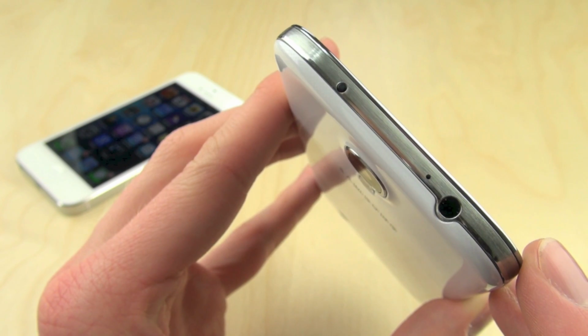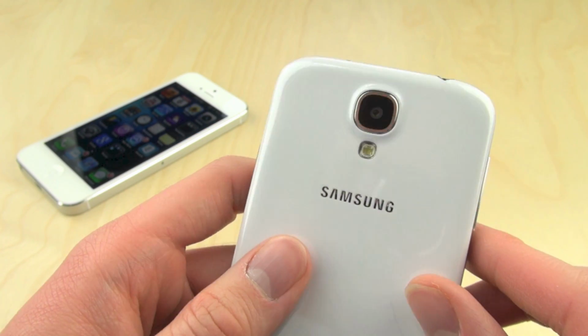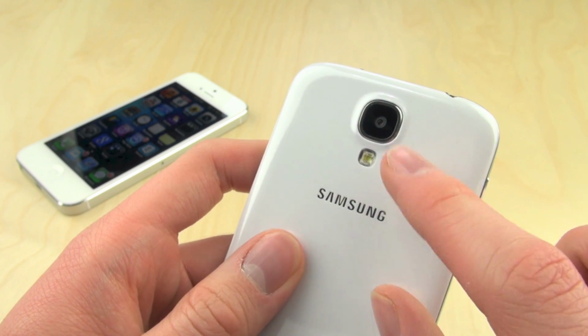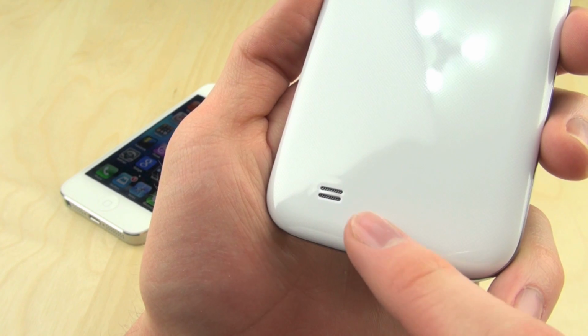You will find a 13 megapixel camera on the back of the GS4 alongside an LED flash. On the front you will have a 2 megapixel camera. Both are capable of 1080p recording. You also see the speaker here on the GS4.